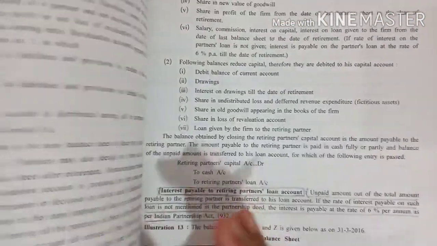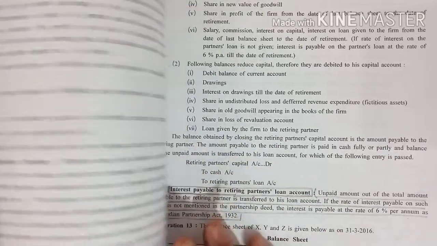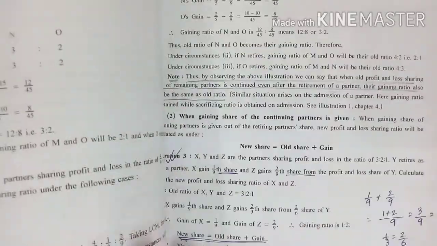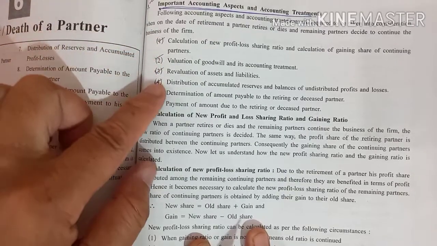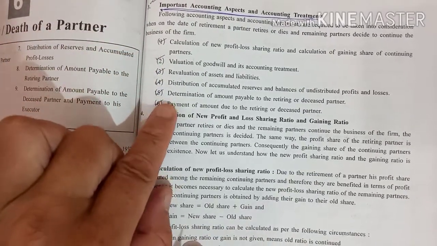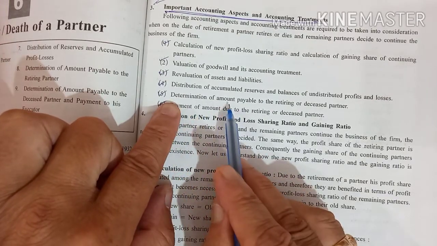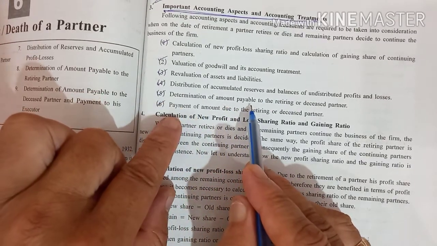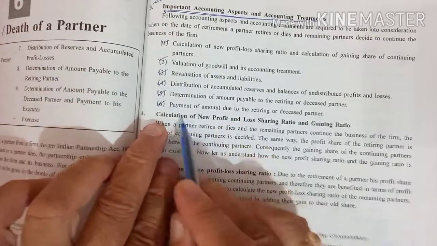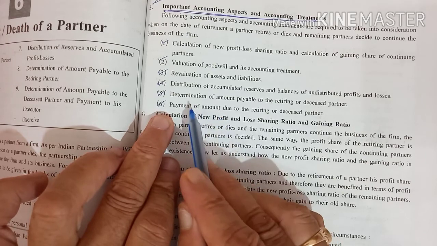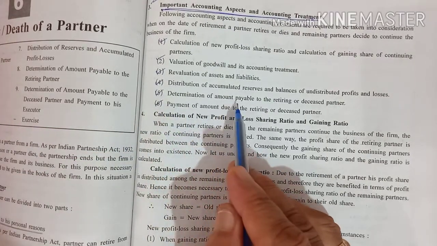Next video I will slowly start the practical, full complete practical sums. The points left according to your book, 1, 2, 3, 4 we have completed. The 5th and 6th are how to calculate the amount that is going to be returned, the determination of the amount, and lastly how to pay, that is the process of payment, how to pay and how to calculate the amount.